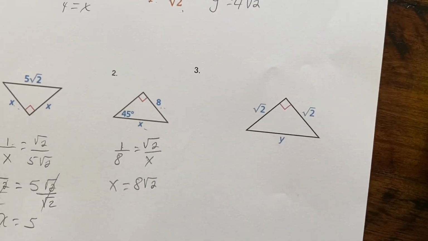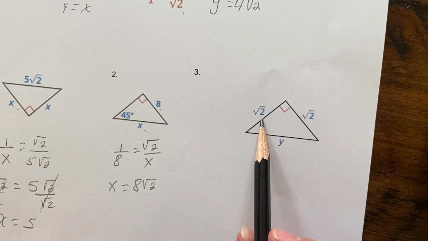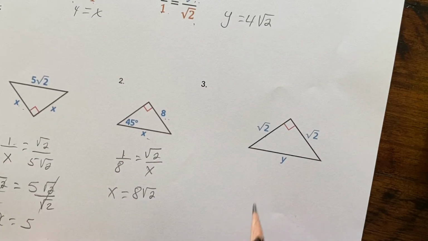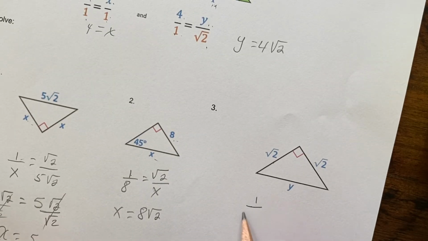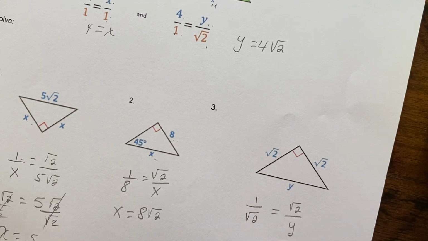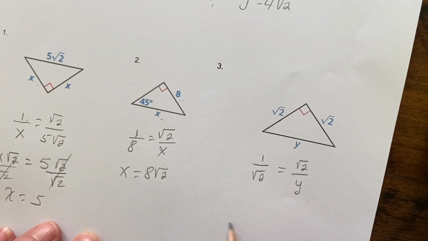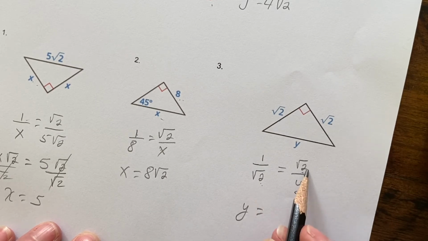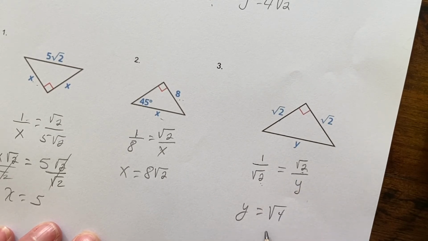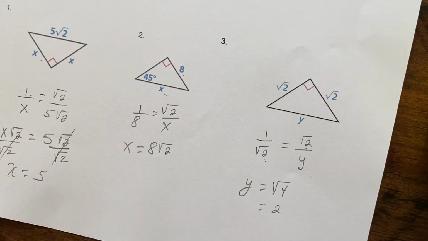Okay. All right, and our last one here, again, radical 2 is our side length. We go to the parent triangle. So 1 is to square root of 2 as square root of 2 is to y. Cross multiply, y is equal to, remember when you multiply your radicals, you multiply what's underneath, so you're going to get the square root of 4 or just 2. Okay, so that is our first type, 45, 45, 90.